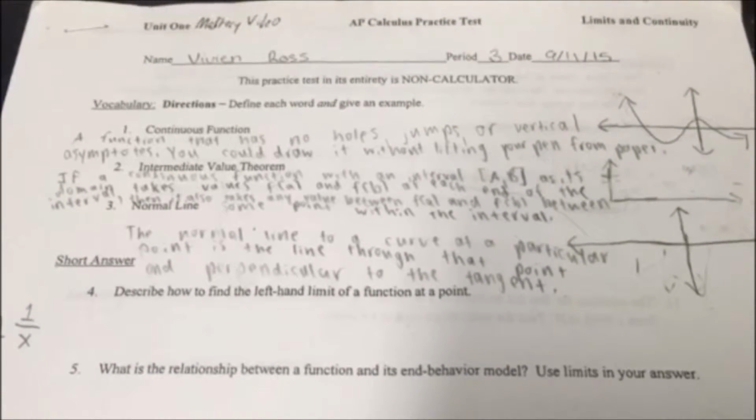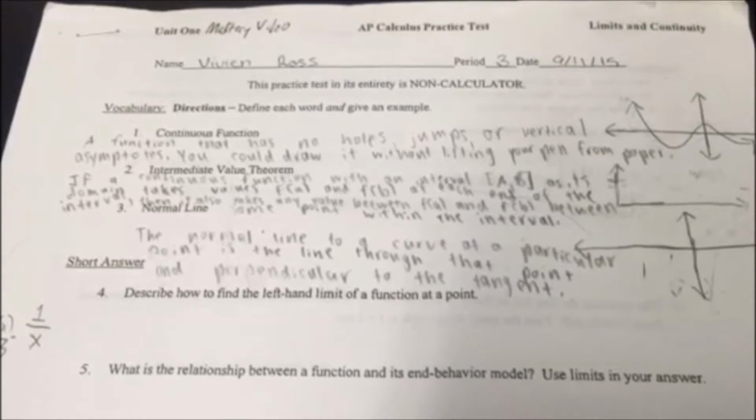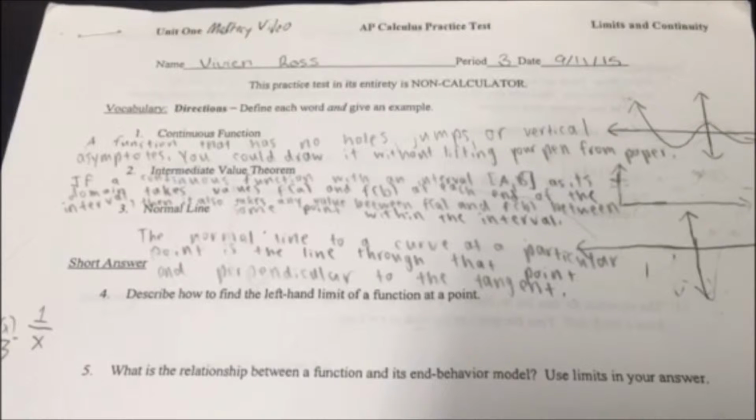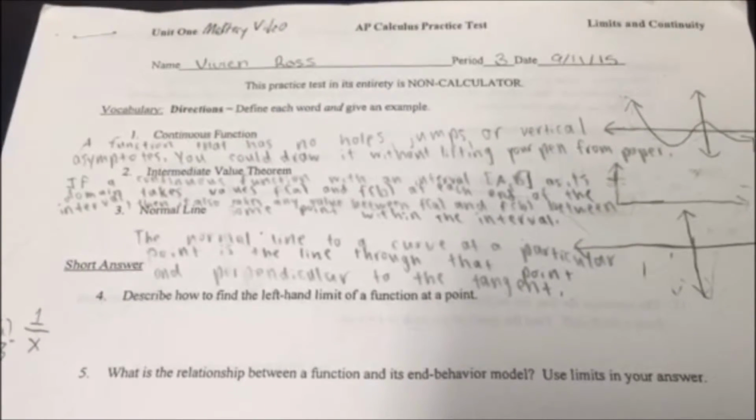The intermediate value theorem. If a continuous function with an interval [a, b] as its domain takes values f(a) and f(b) at each end of the interval, then it also takes any value between f(a) and f(b) at some point within the interval.